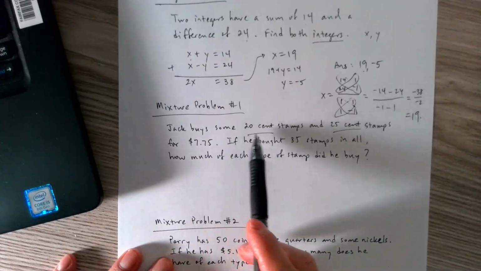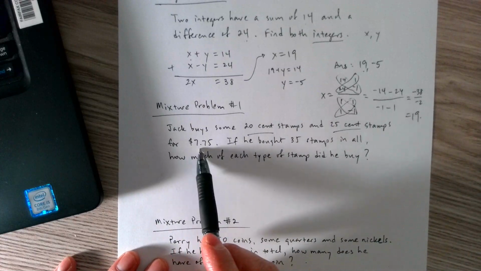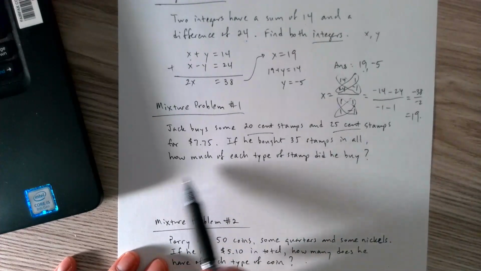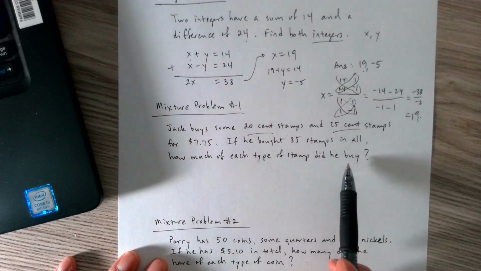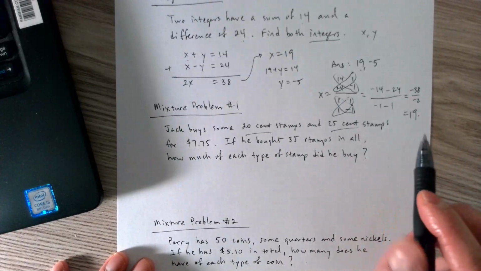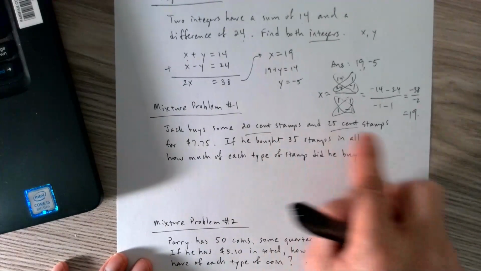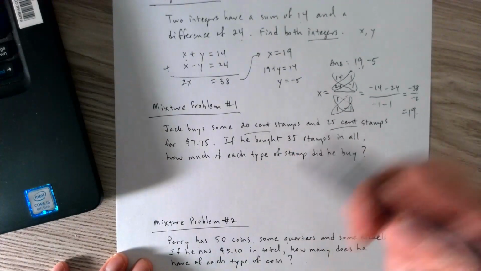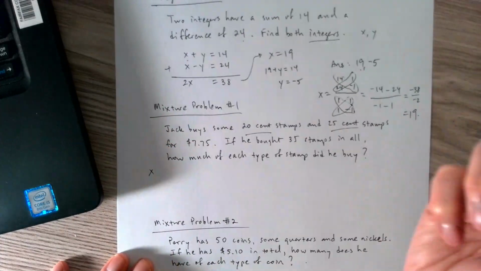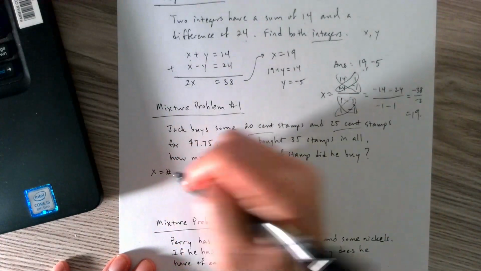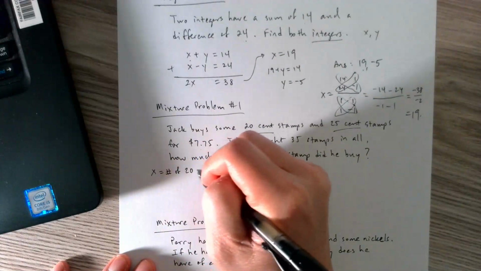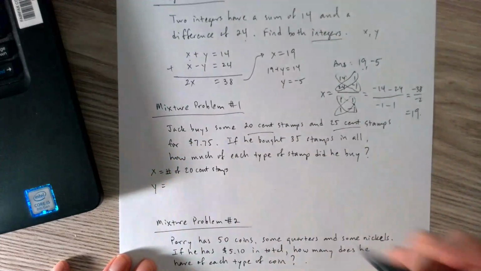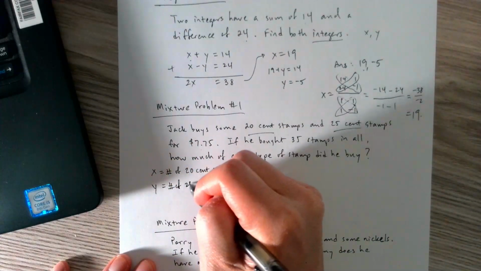Jack buys some 20-cent stamps and 25-cent stamps for $7.75. If he bought 35 stamps in all, how much of each type of stamp did he buy? Since I don't know how many 20-cent stamps and how many 25-cent stamps he bought, I only know the total number of stamps. I'm going to call x the number of 20-cent stamps, and y is going to be the number of 25-cent stamps.